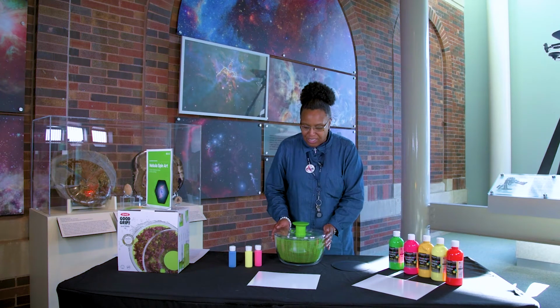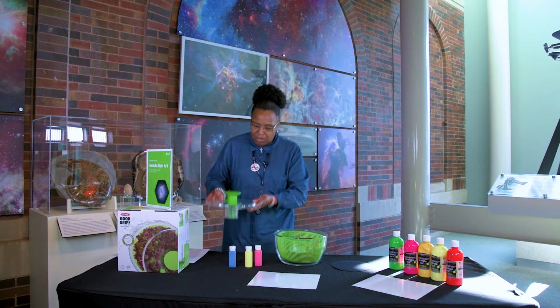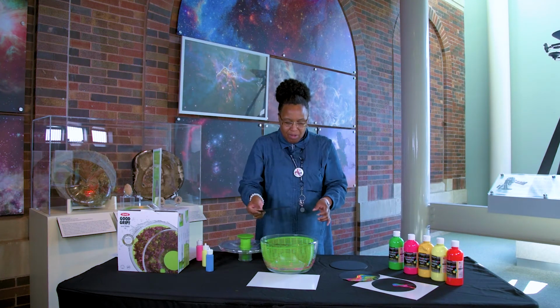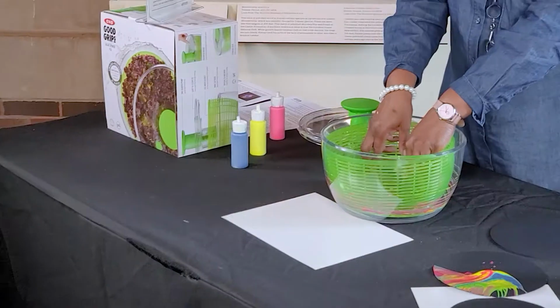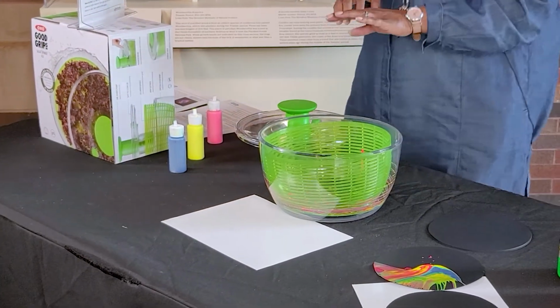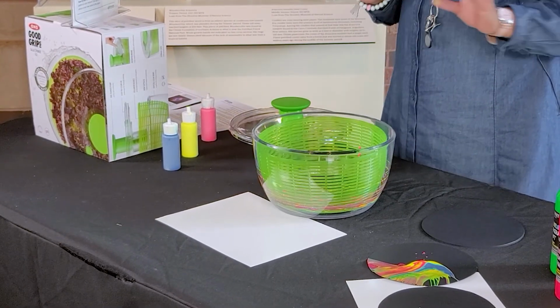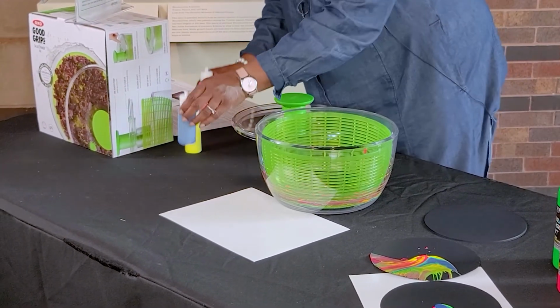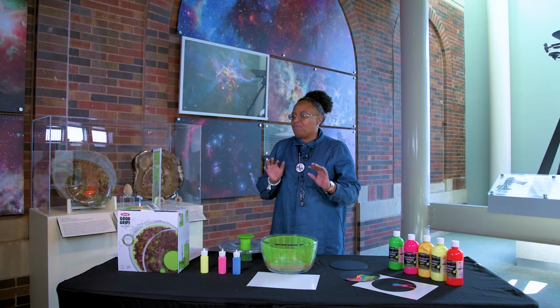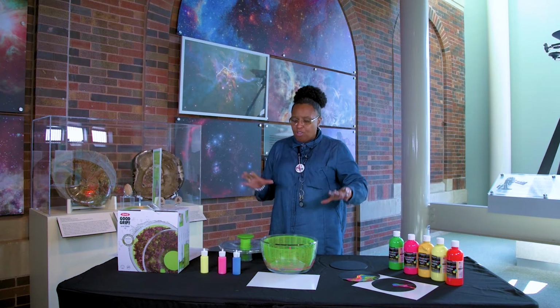The first thing we're going to do is take the top off of our salad spinner. We're going to use our black construction paper and place the circle in the bottom of the spinner, and choose at least 3 colors. We've chosen our 3 colors: blue, pink, and yellow. Now I'm going to squirt about 5 to 10 drops of each color into the center of the paper circle so that all the drops are touching.